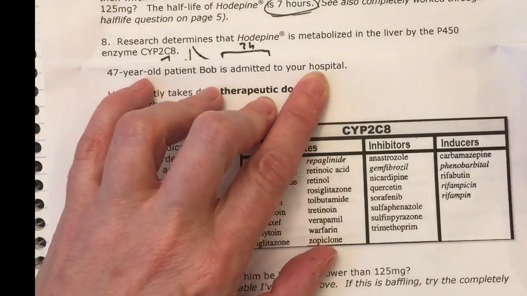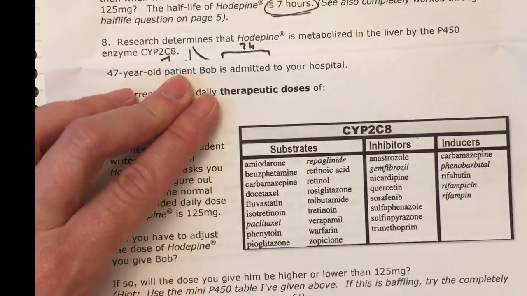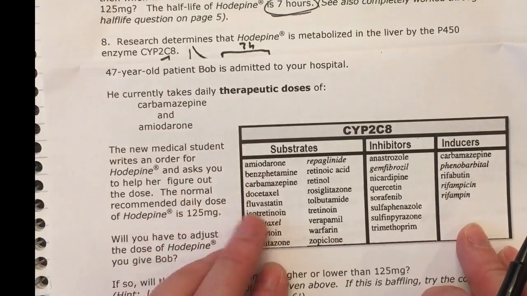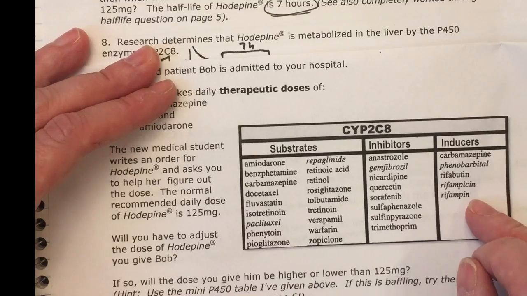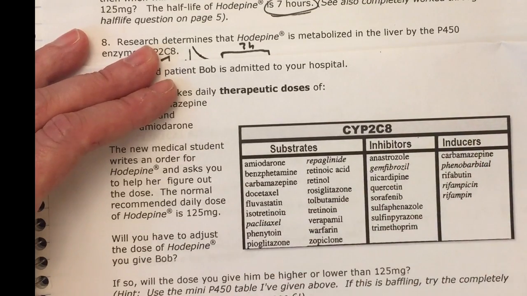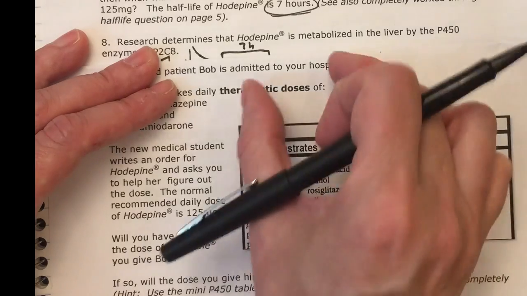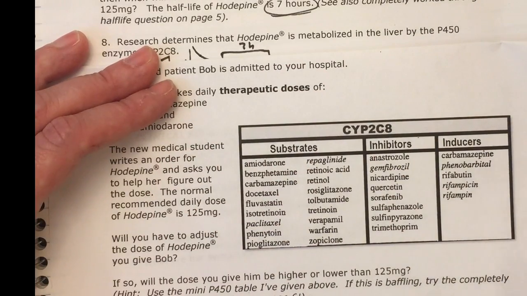So, research determines that hodopine is metabolized in the liver by the P450 enzyme CYP2C8. Okay, and here I've given you a table of CYP2C8 substrates, inhibitors, and inducers. On a test, I'll either give you a table like this, or I'll give you one like I had on the quiz where it's different enzymes, and I have the substrate, inhibitor, inducer listed this way. It should be fairly straightforward.